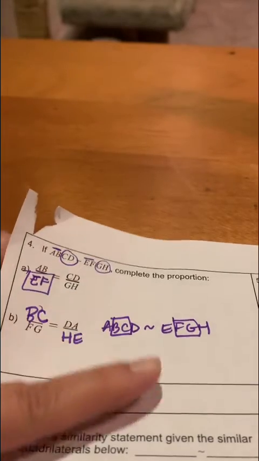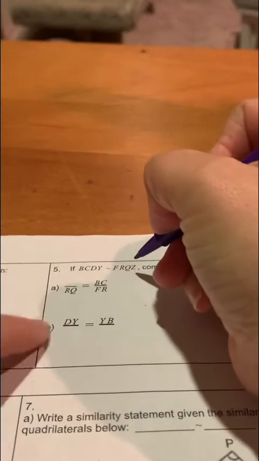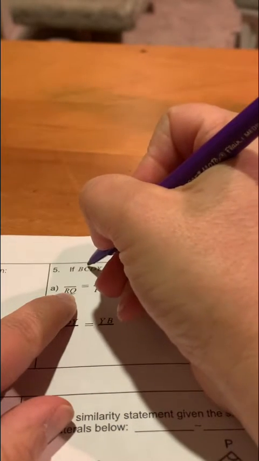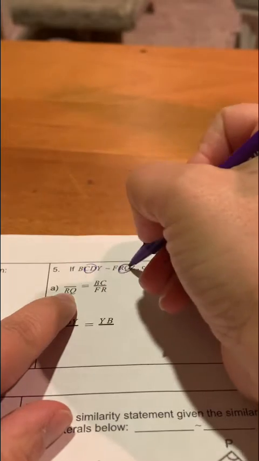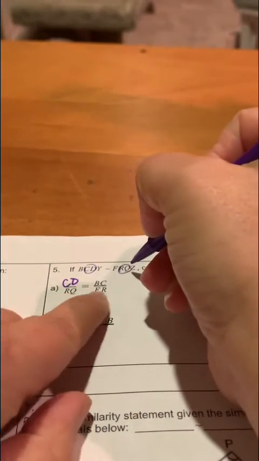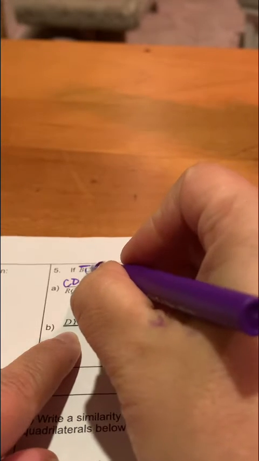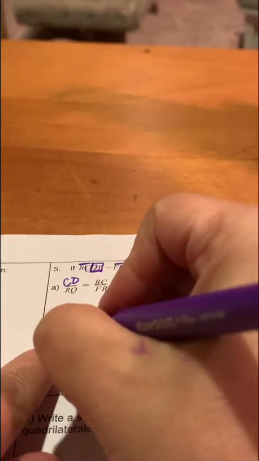So feel free to pause, go to the number 5, try to fill that in, double check back in. All right, so if I did RQ here, second and third, so CD compares to RQ, and BC compares with FR. Looks good. This one I have DY, so I find the same one, DY and QZ compares with YB and ZF.